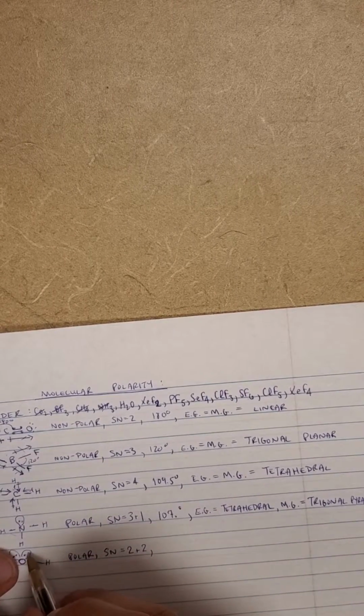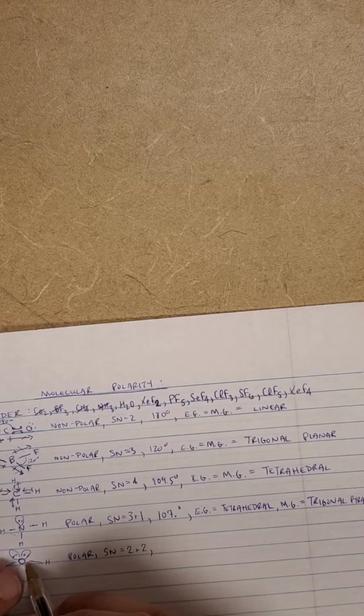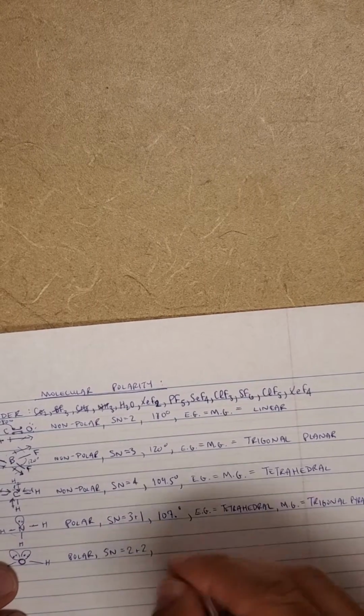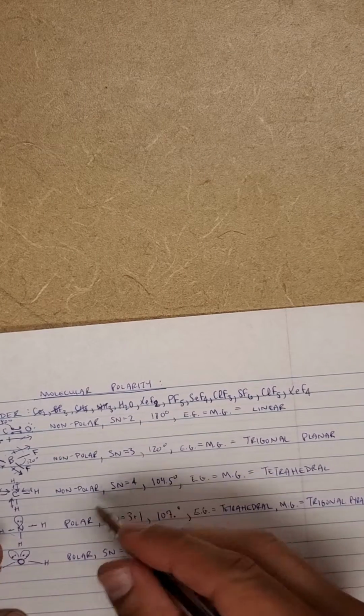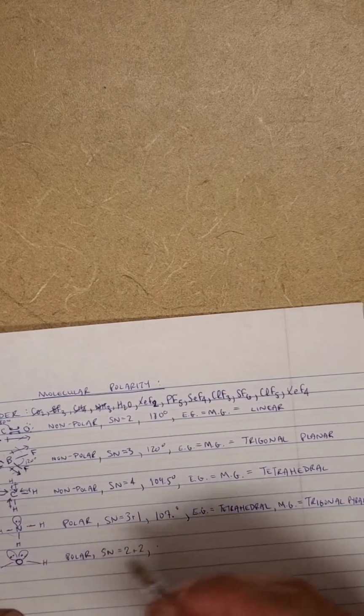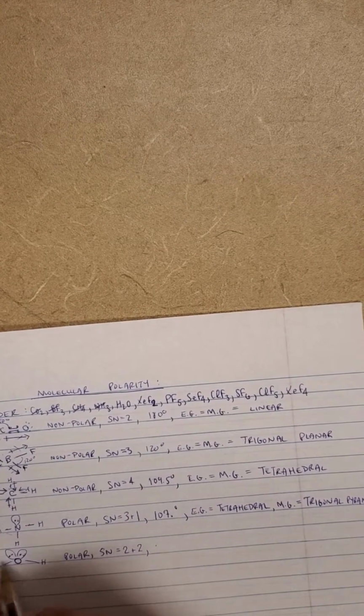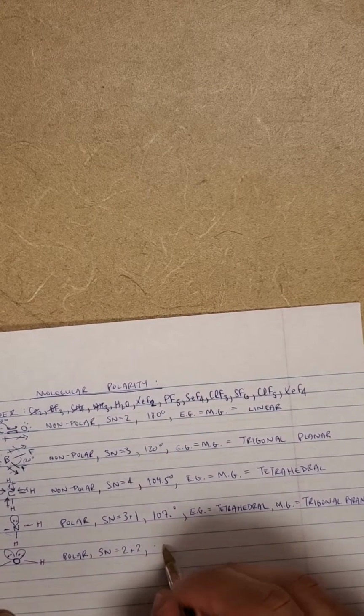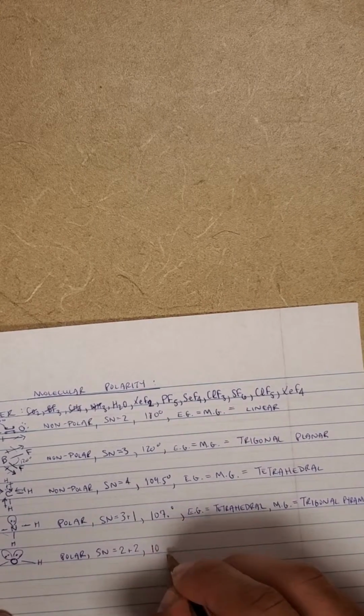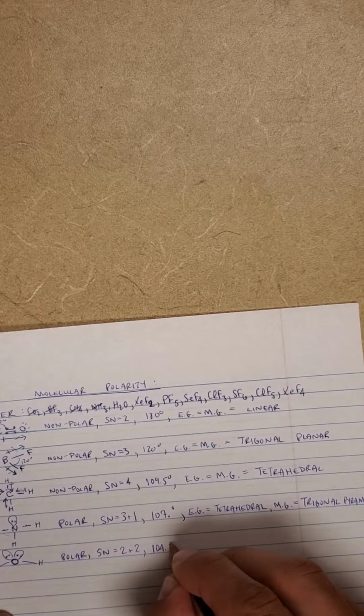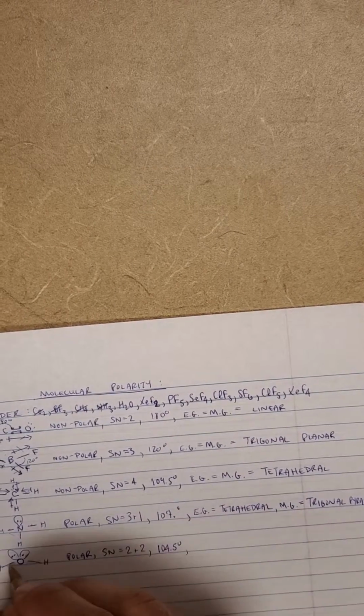And these lone pairs exert a force on these hydrogen bonds, and that's going to cause the bonds to not be in a straight 180 degree linear pattern from one another, and that'll actually be 104.5 degrees between these hydrogen bonds.